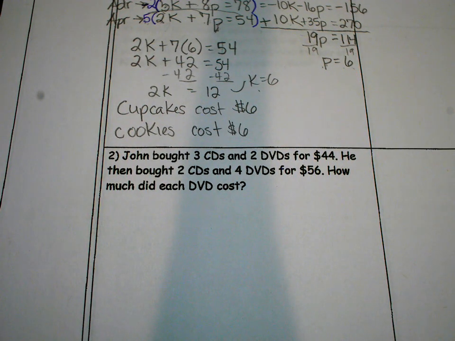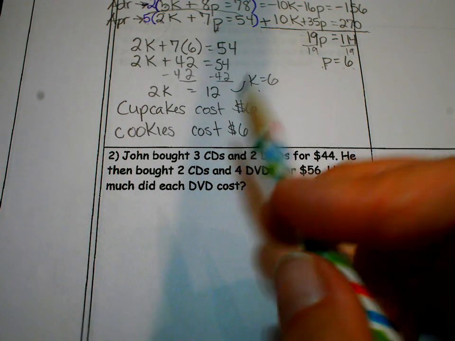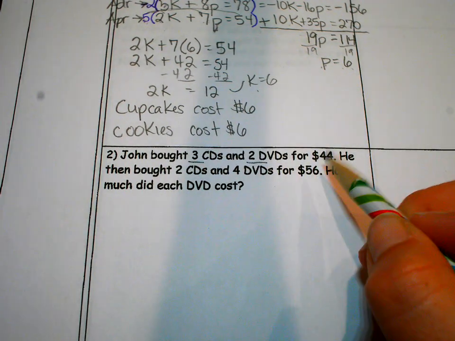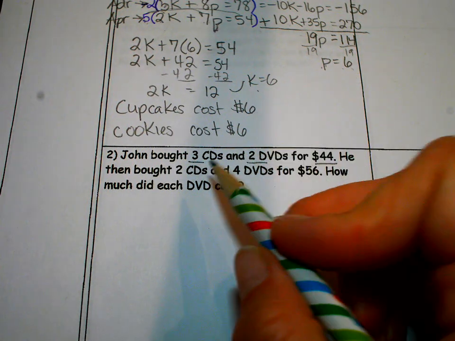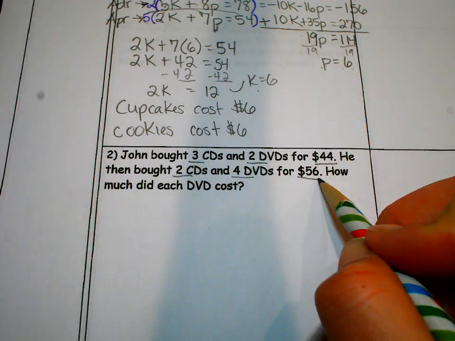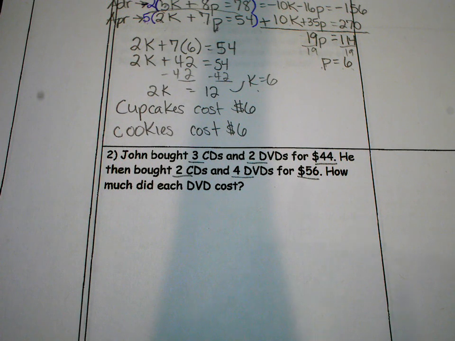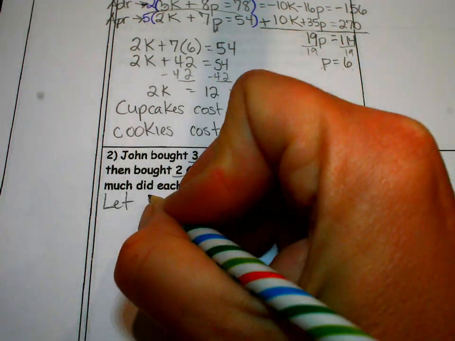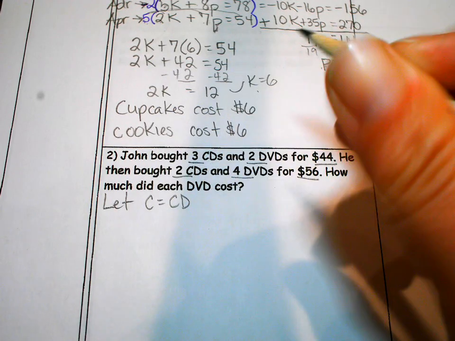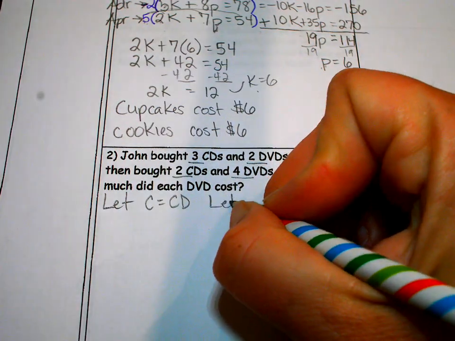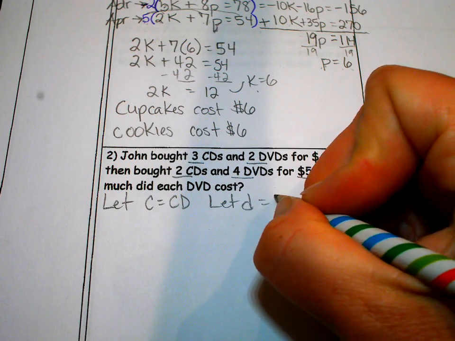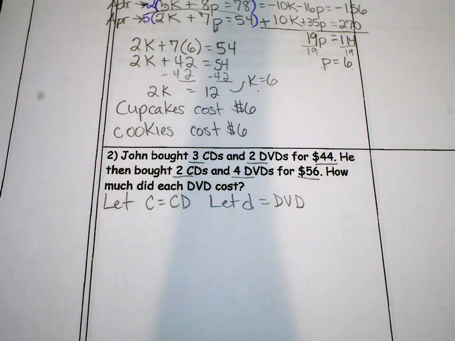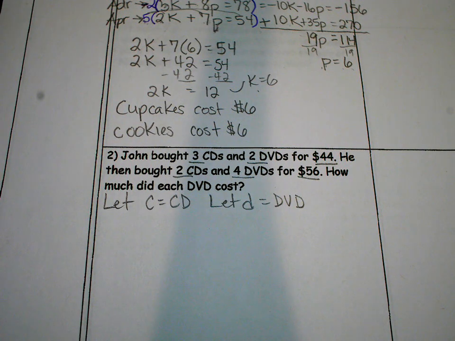Doesn't matter if I'm talking about cookies or cupcakes, tacos or burritos. Now I'm going to talk about CDs and DVDs. John bought 3 CDs and 2 DVDs for $44. He then bought 2 CDs and 4 DVDs for $56. Okay, so let C equal CD, and then let D equal DVD. So we're identifying what our variables are, okay? Now, John is the only person in this word problem.